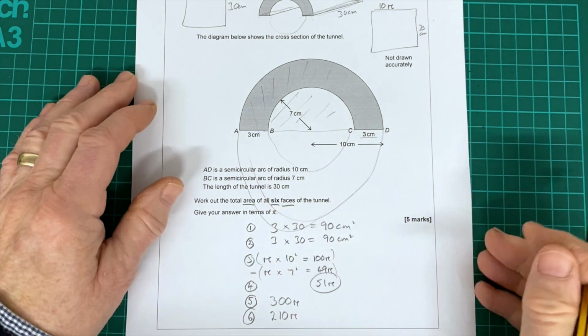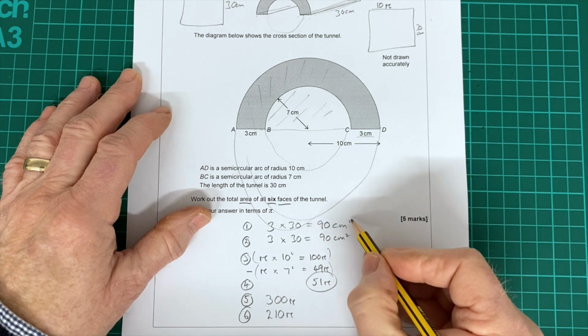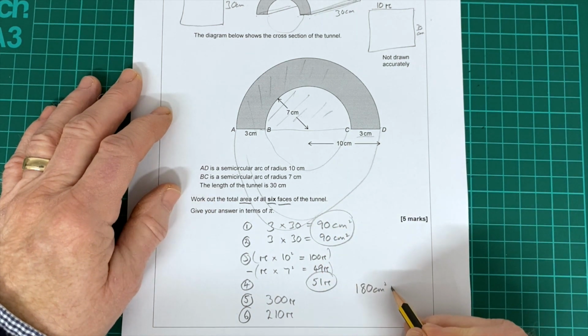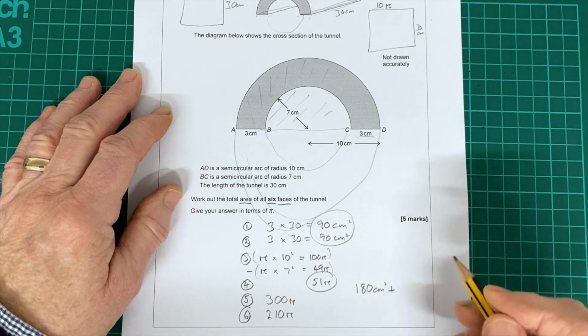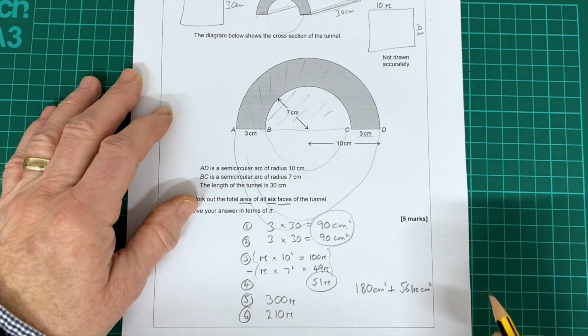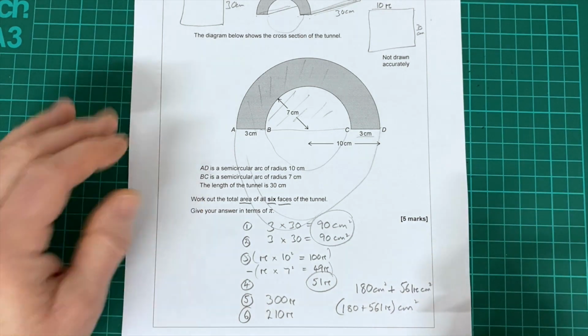The total area of all 6 faces is this lot added together. So that is those two, which is 180 square centimeters, plus 300 and 210 is 510, 561 pi square centimeters. So let's write that again. 180 plus 561 pi square centimeters.